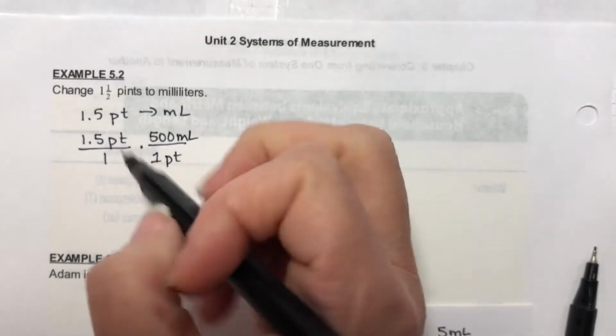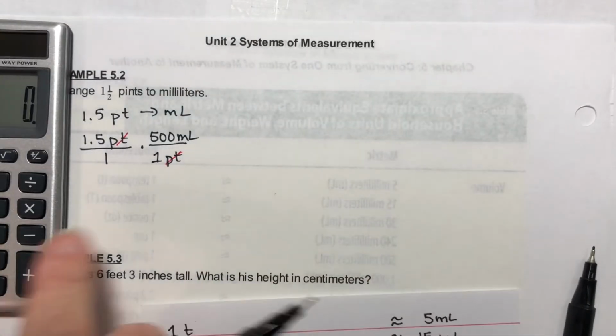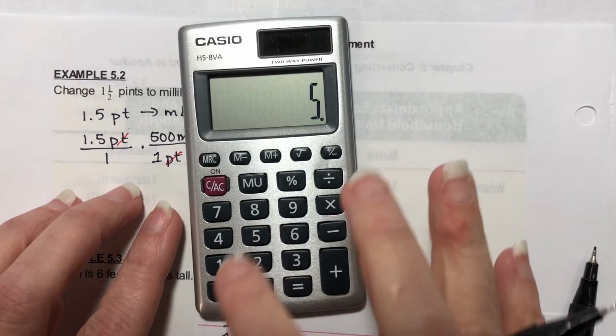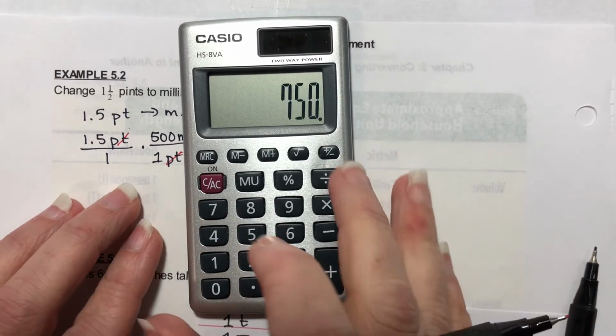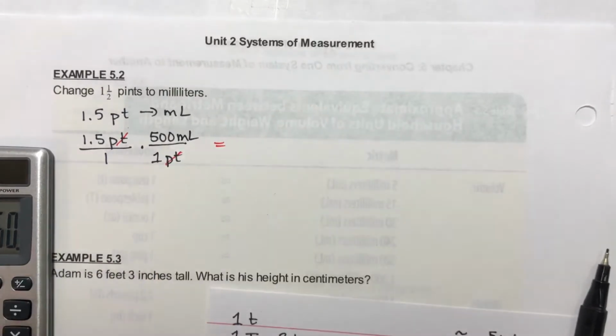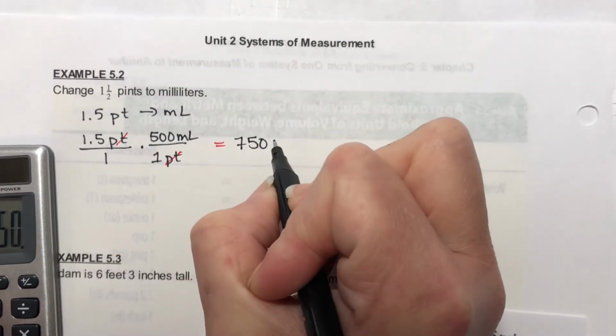Okay, so now the pints cancel out, and I can multiply 1.5 times 500, and I get 750. So this answer is 750 milliliters.